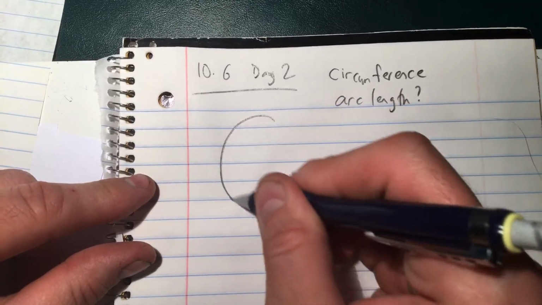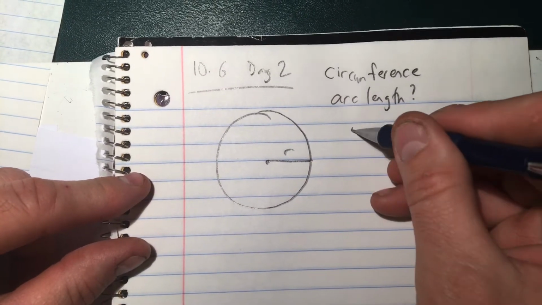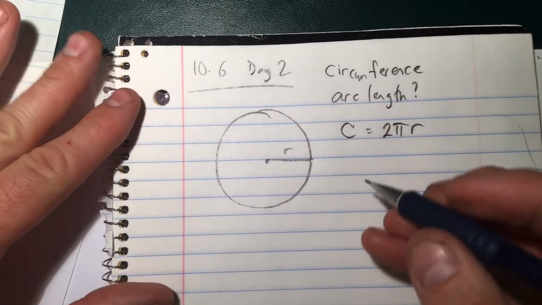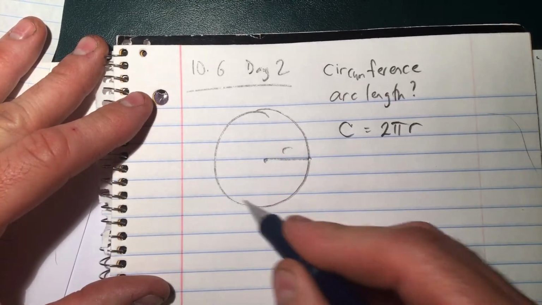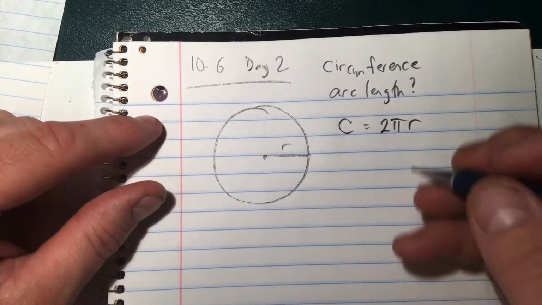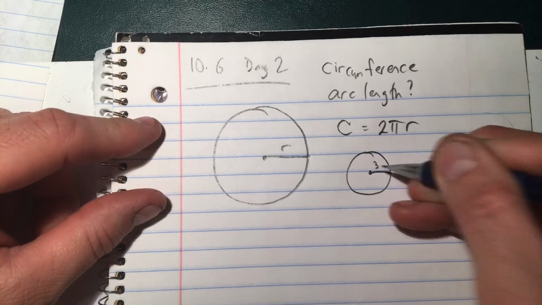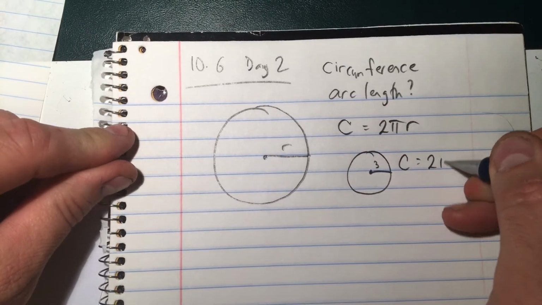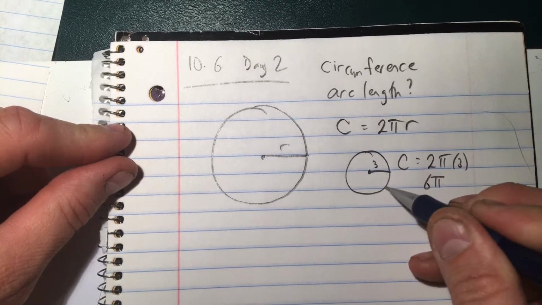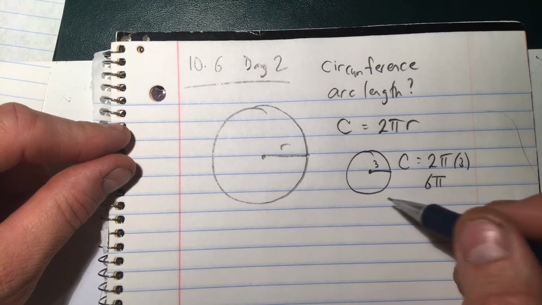So let's pretend you have a circle here, and here's a radius. Well, you know the circumference of a circle is just 2 pi r. And we've known this before. Circumference is the distance all the way around. So how do I find the circumference of a circle with a radius of 3? Well, the circumference is 2 pi times 3, or 6 pi. So the distance all the way around this circle is actually 6 pi, which is kind of cool.